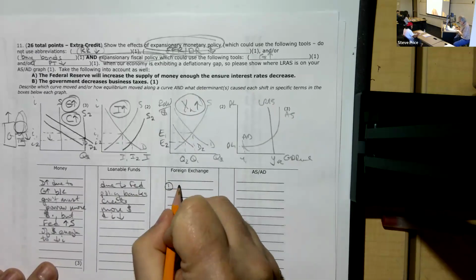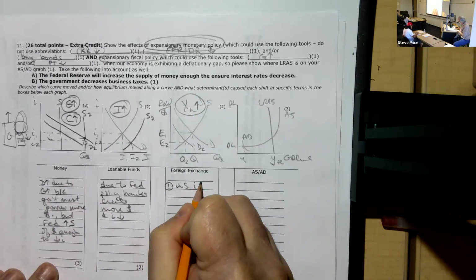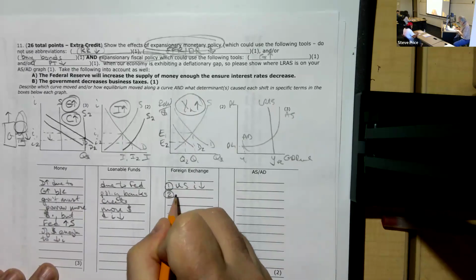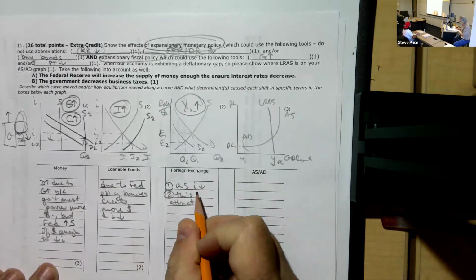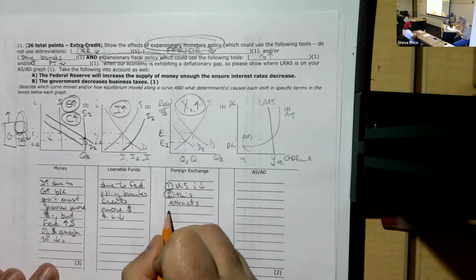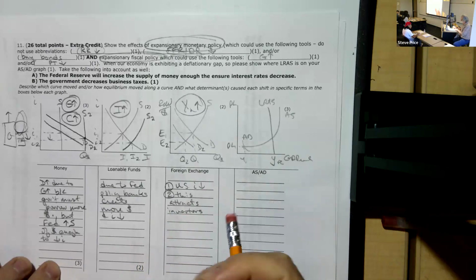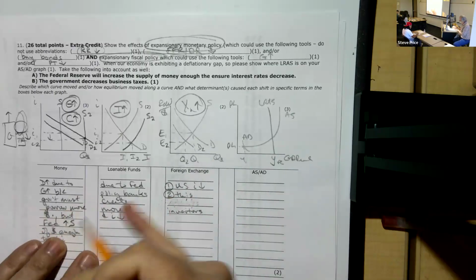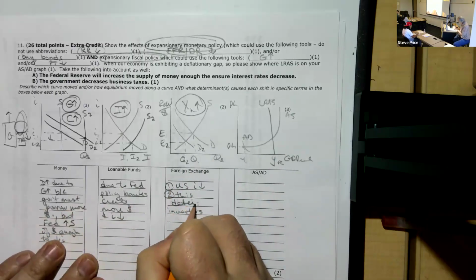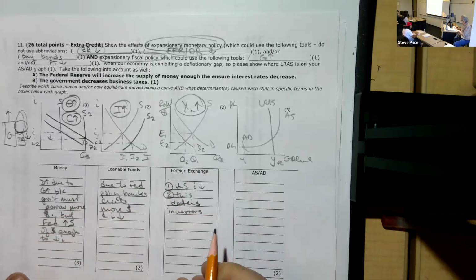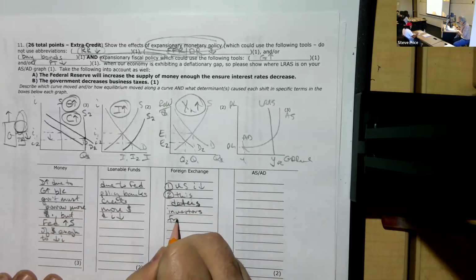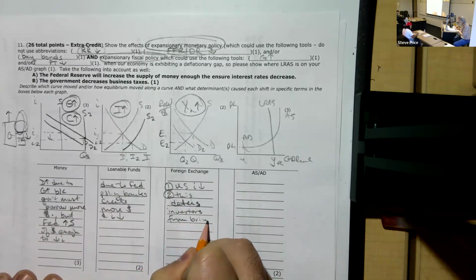Same three-step process here. One, US lowers interest rates. Two, this deters investors from bringing money here. I'm going to say money, not a dollar sign, money here.